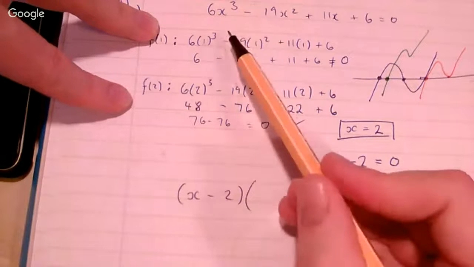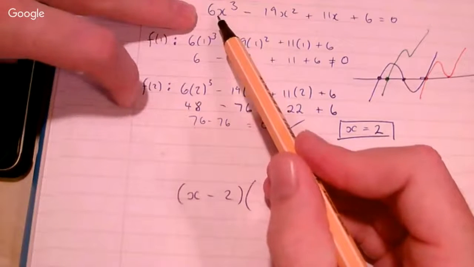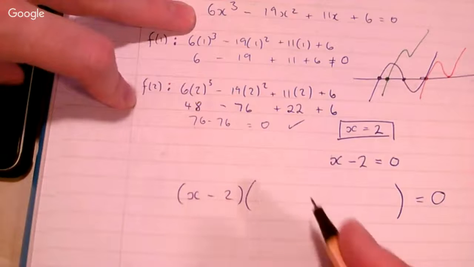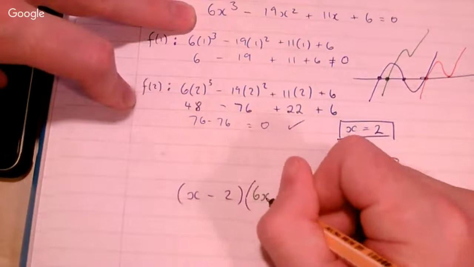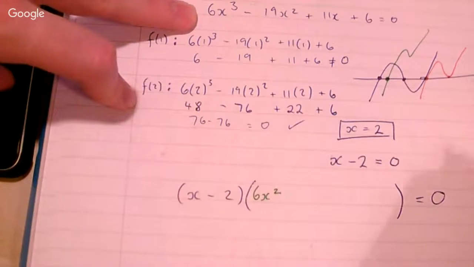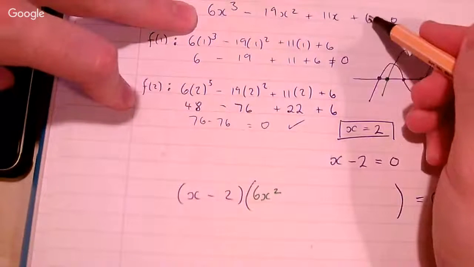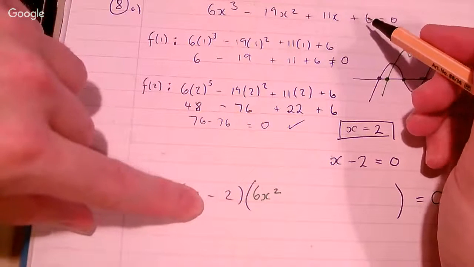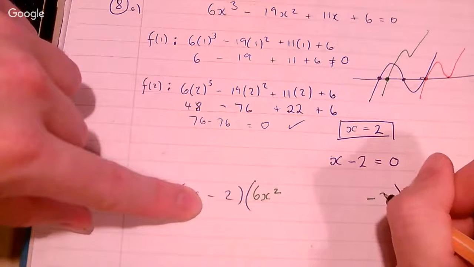Okay, so looking up here, we know we've got to make 6x cubed. So x times what makes 6x cubed? Well, that'll have to be 6x squared. So you can always work out that one, and you can always work out the end one. I've got plus 6 overall, minus 2 times what makes plus 6, and that has to be minus 3.